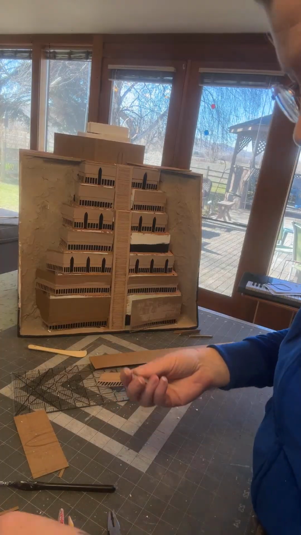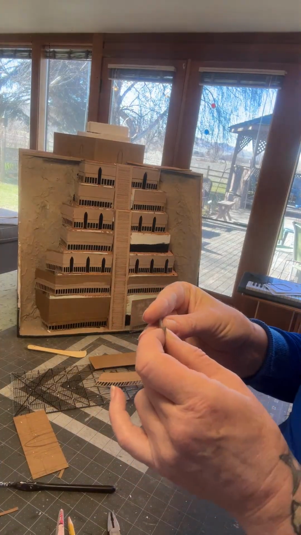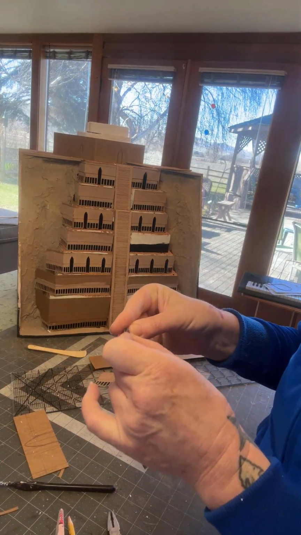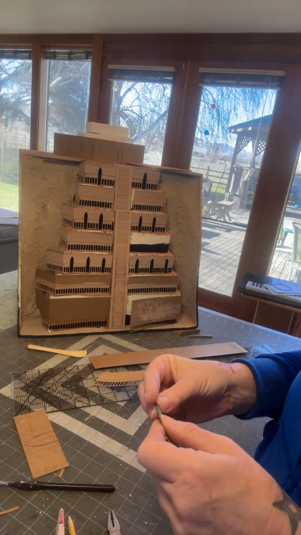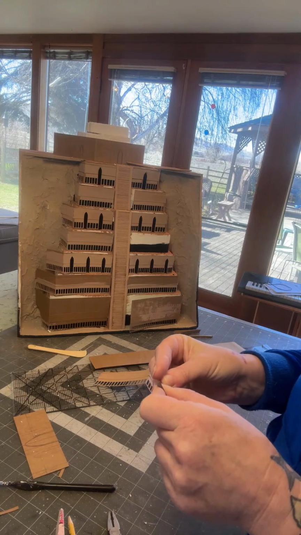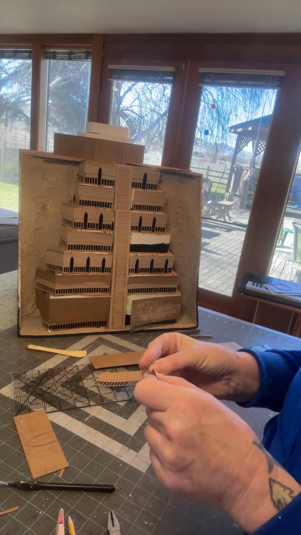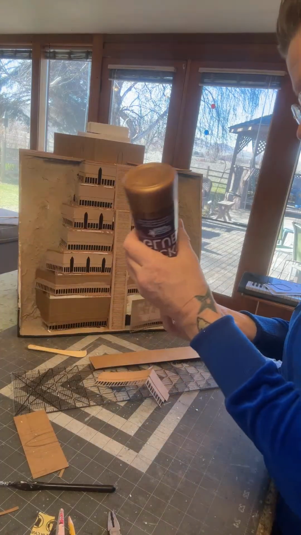Sometimes you have to make sure you sand these. A pop can or anything shiny, even a cereal box, if you want to glue the part that has printed stuff on it, you have to sand it. If not, it'll pop right off.